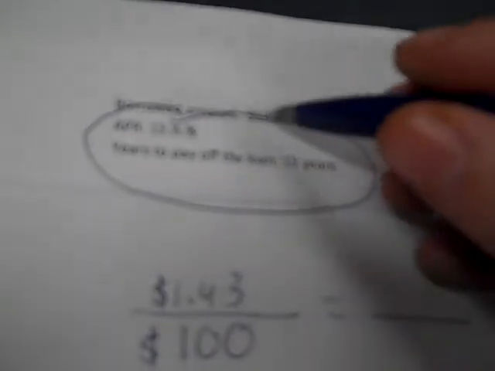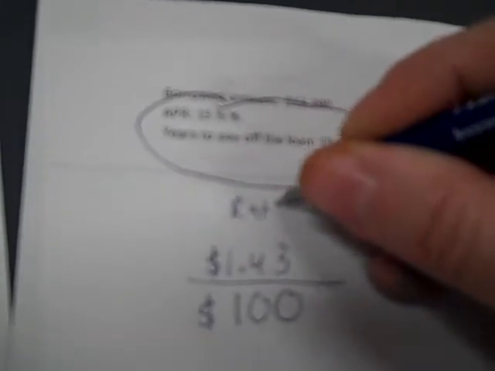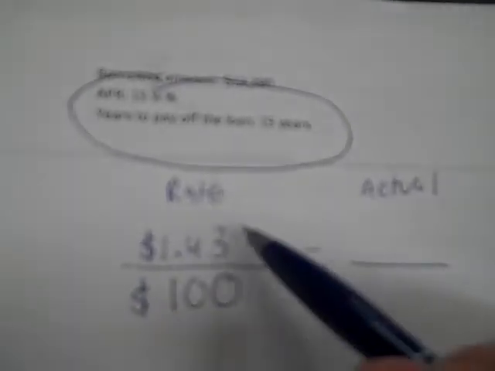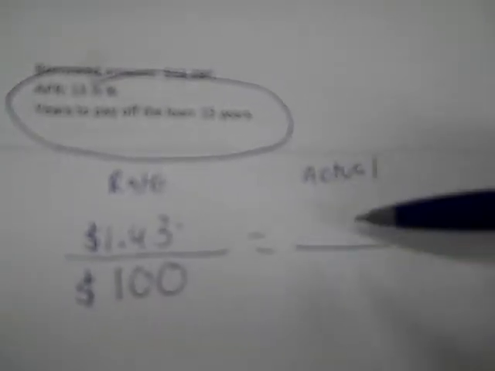And then that's per $100. Okay, so the amount I'm actually going to borrow, and this, by the way, this is known as the rate, and this is known as the actual. Okay, rate actual. This is what I'm really doing.